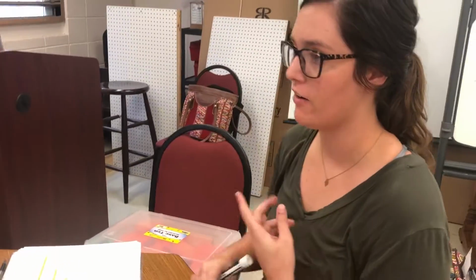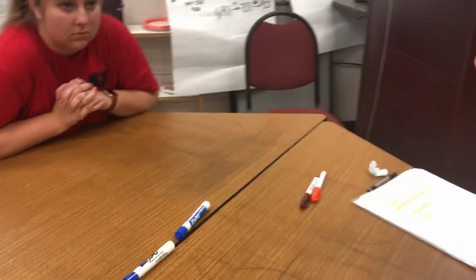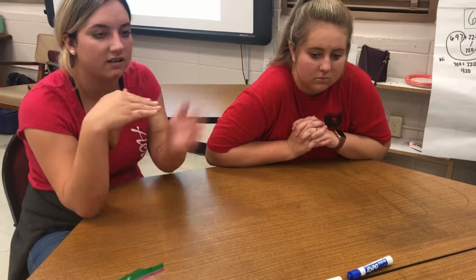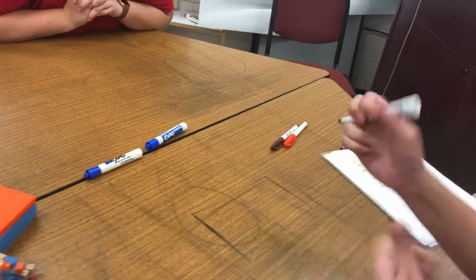Okay, so today we're going to work on area models, but just to give a little background knowledge, we're going to go over area and decomposing numbers, which we already know about. So if we're doing area, what is the area of a rectangle? How would you figure it out? The length times the width. Good job, Callie.